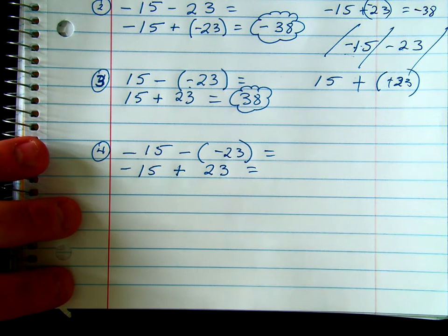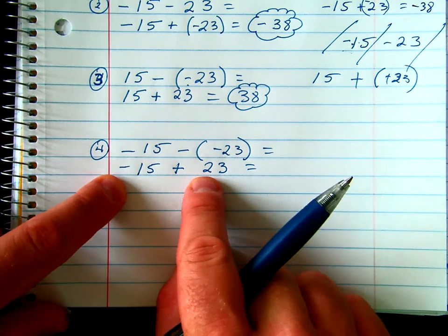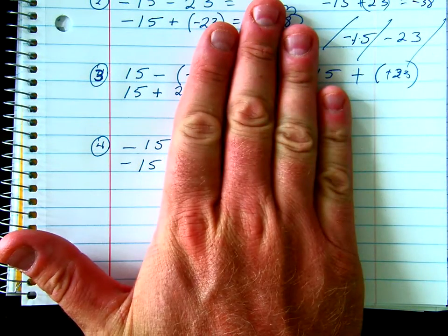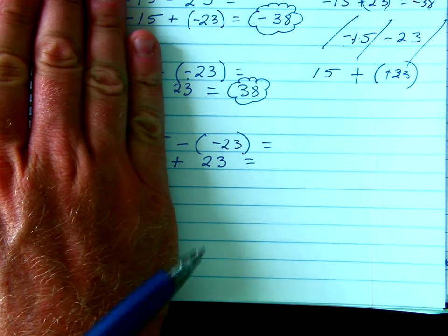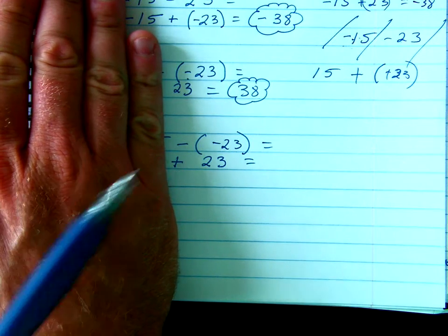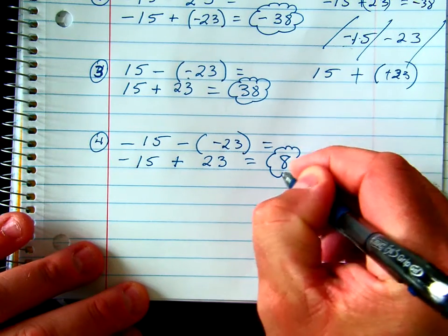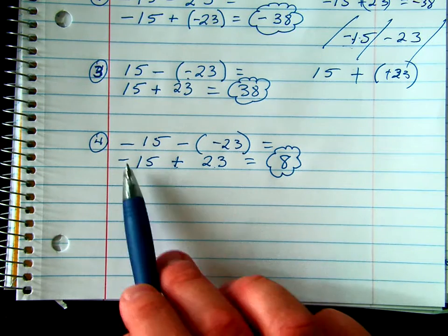Follow the rules of addition. Rules state that since the signs are different, since the 15 is negative and that 23 is positive, signs are different, subtract, take the sign of the larger number. There's more positives than there are negatives.